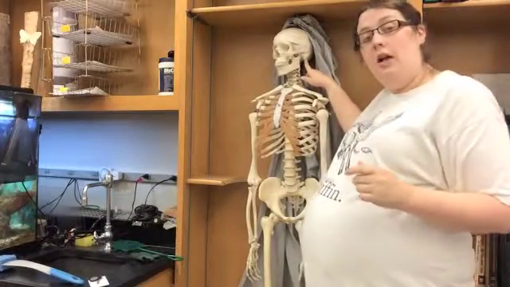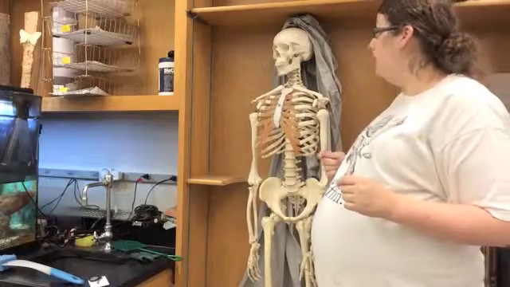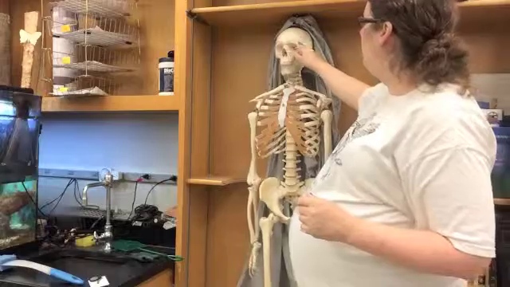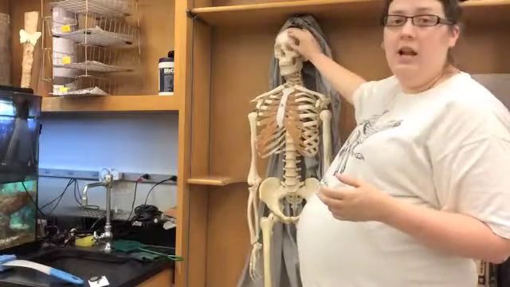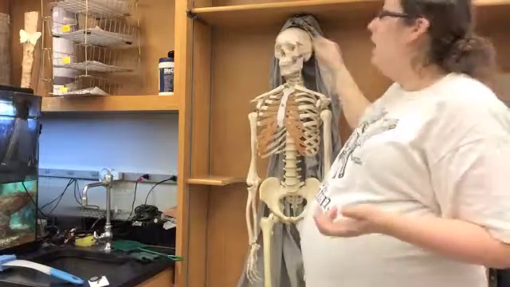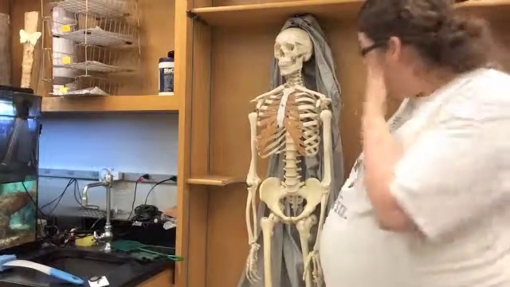Those tend to be small on female and large on men, and so this one is pretty big. The last thing I'll have you look at are the eye sockets here. If they're kind of square shaped, and they actually feel kind of rounded here on the edge, they are male. If they were more round with a sharp edge, they would be female.